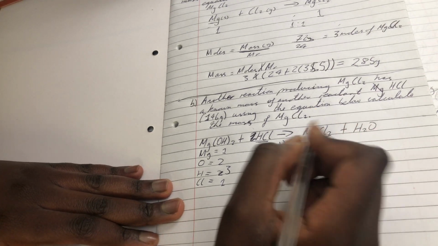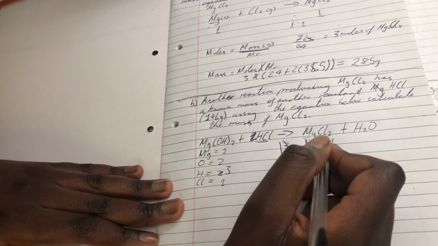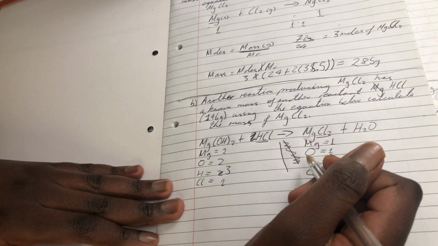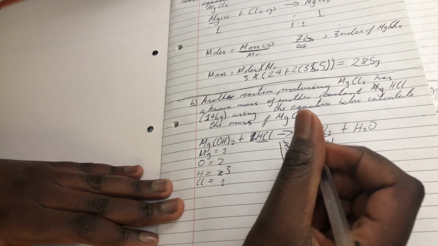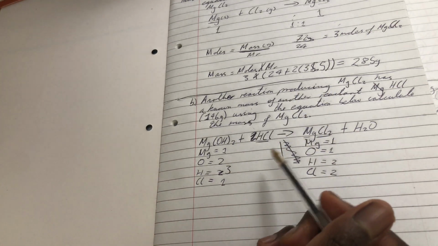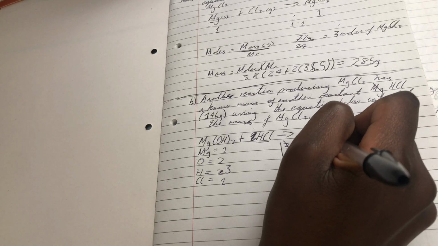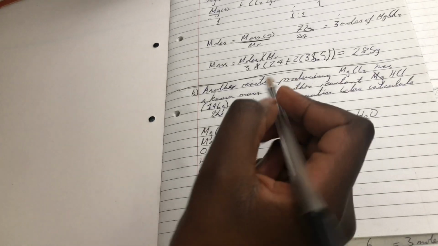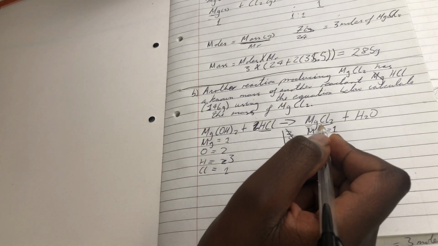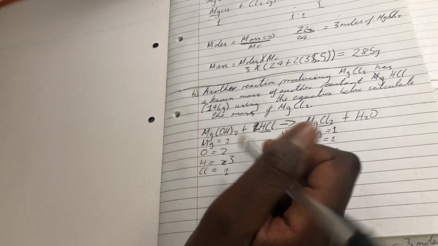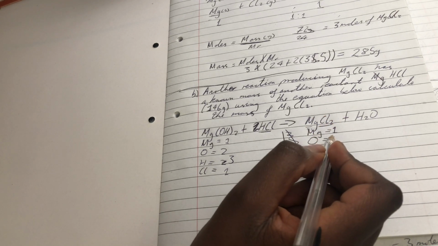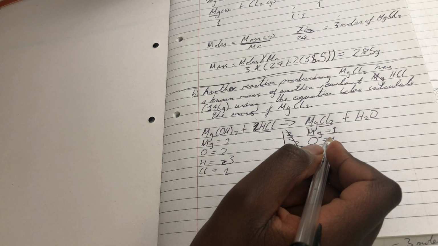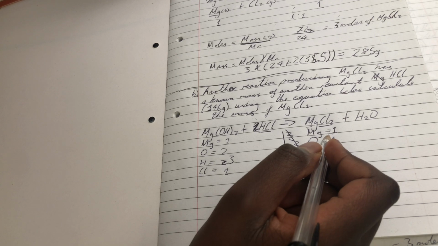So as you can clearly see, it's not balanced because there's not the same number of molecules on each side, and due to the law of conservation of mass, there has to be the same number of molecules on each side of the equation. How can we do that? So the number of magnesium hasn't changed, so it's unlikely that we have to change something here, but keep that in mind. Oxygen has changed. Yeah, oxygen concentration has changed.